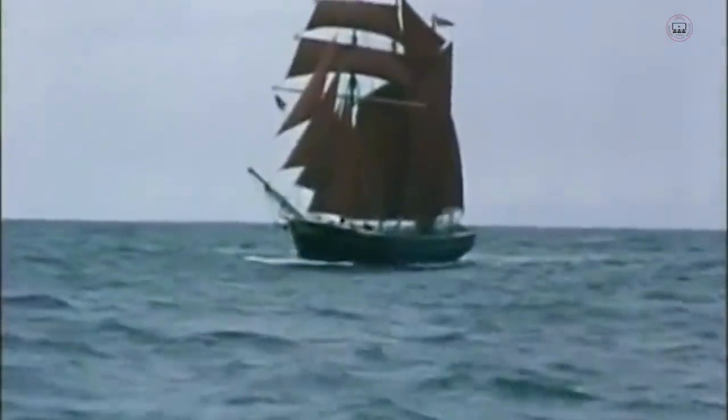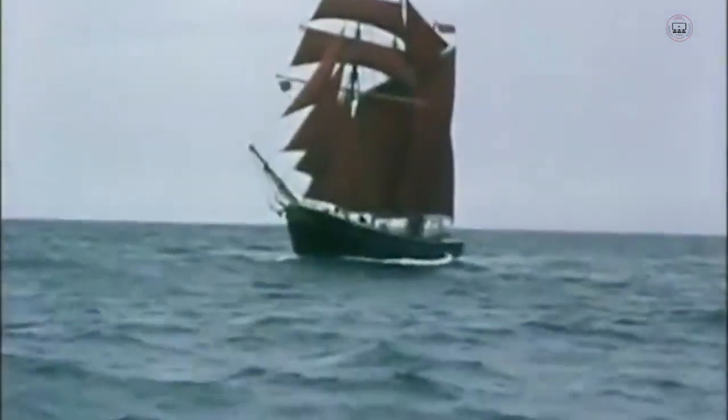Although the transatlantic slave trade, the bringing of slaves from Africa to the Americas, was abolished by U.S. law in 1804, some traders chose to ignore the law. They continued to capture Africans and transport them across the Atlantic.